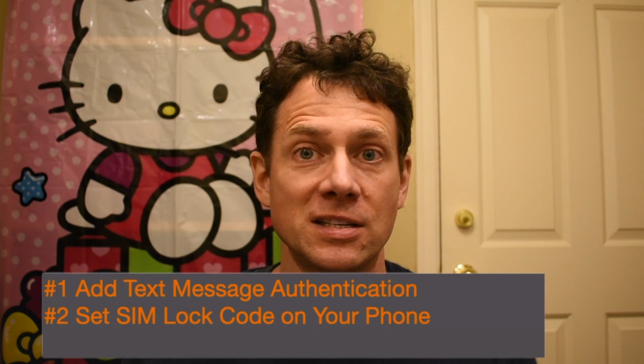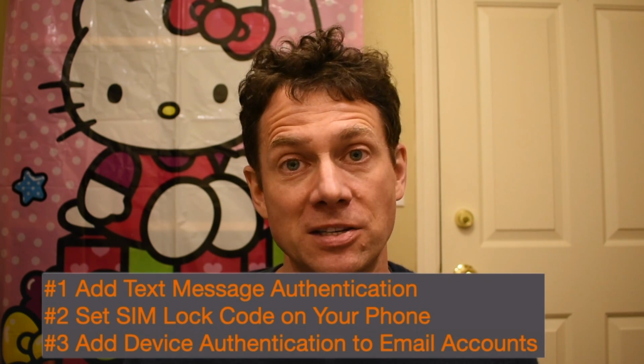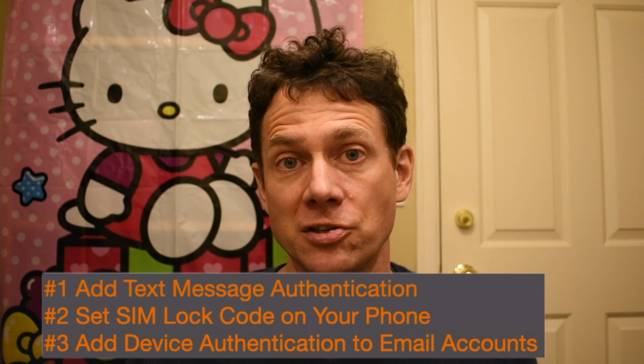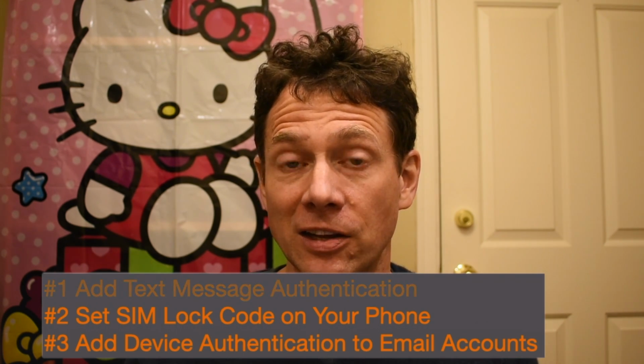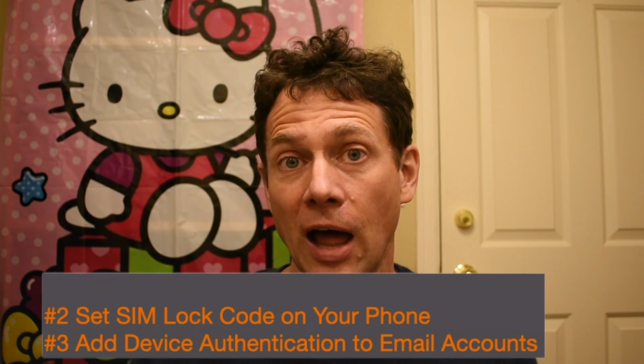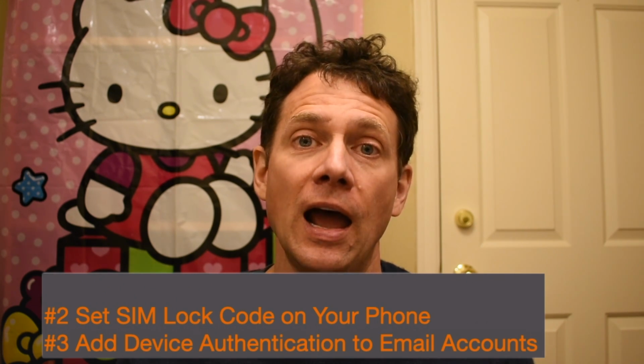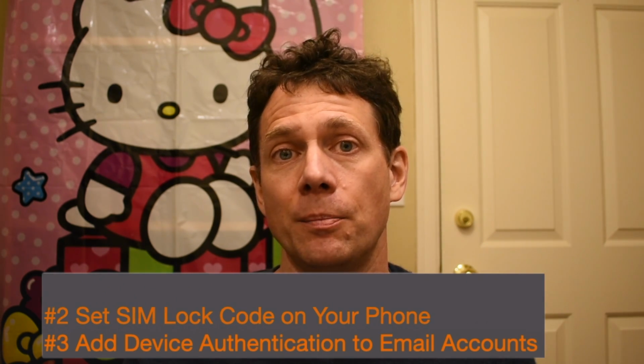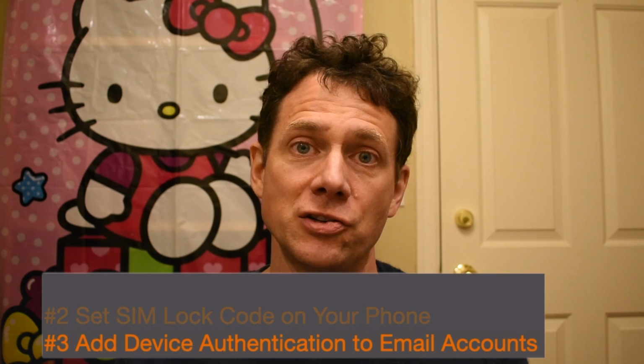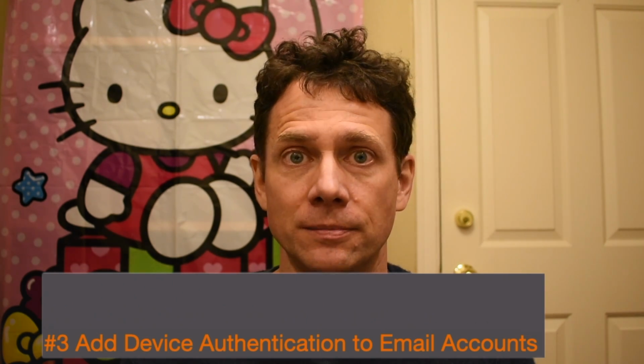First, you need to set up text message authentication for your financial accounts. The second thing you need to do is set a SIM lock code on your phone. And the last thing you need to do is set up an additional device authentication for your email accounts.